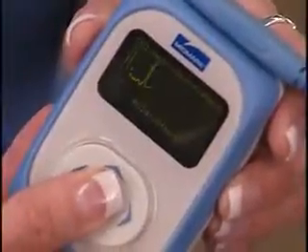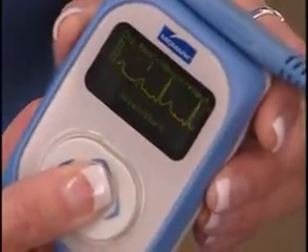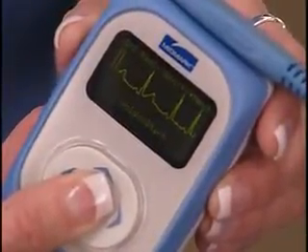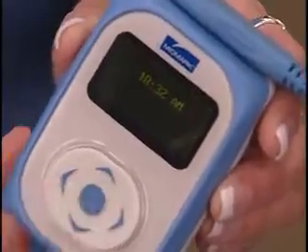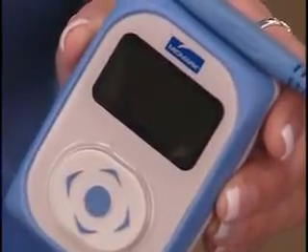The Holter monitor can also evaluate if a pacemaker is functioning properly. A Holter monitor may detect a disturbance in heart rhythm that could be missed in a standard EKG test.